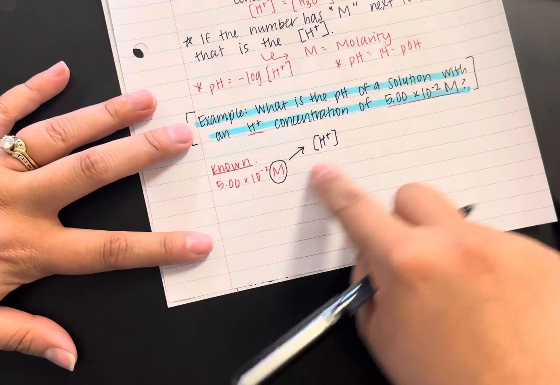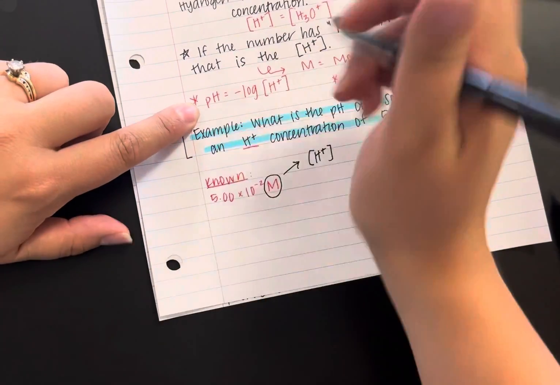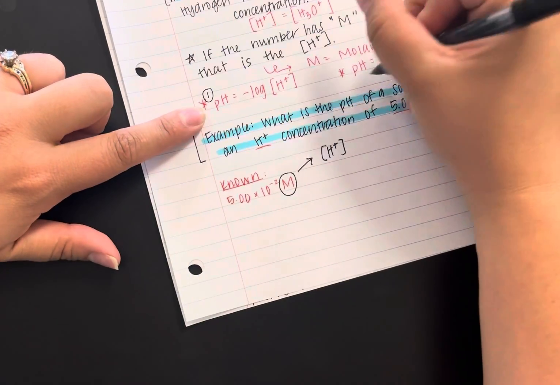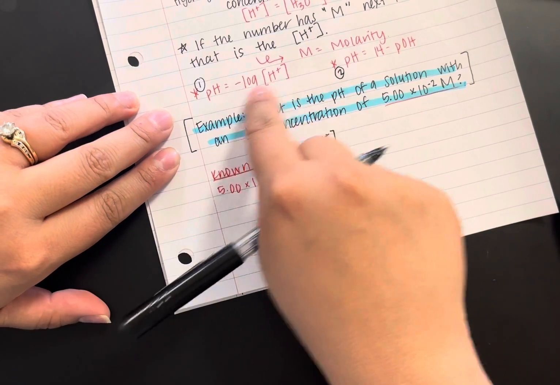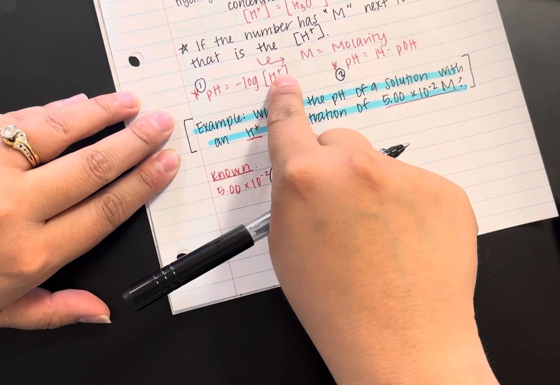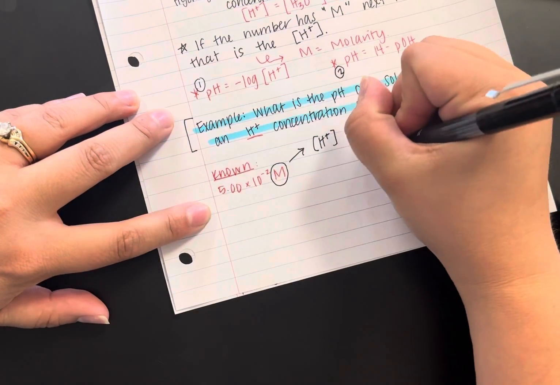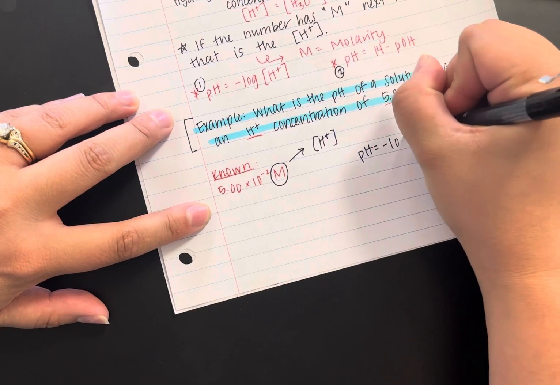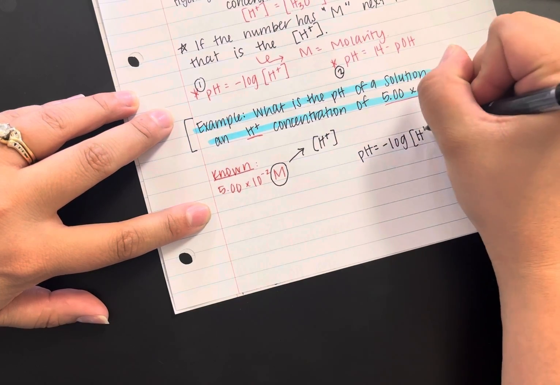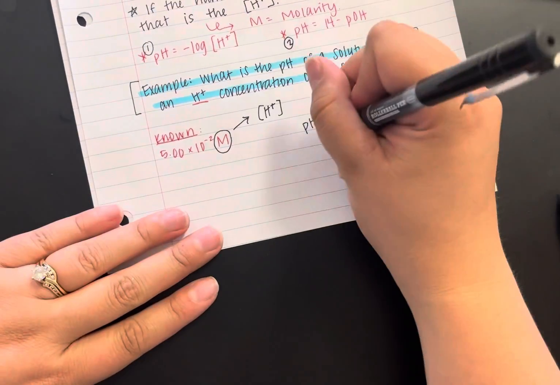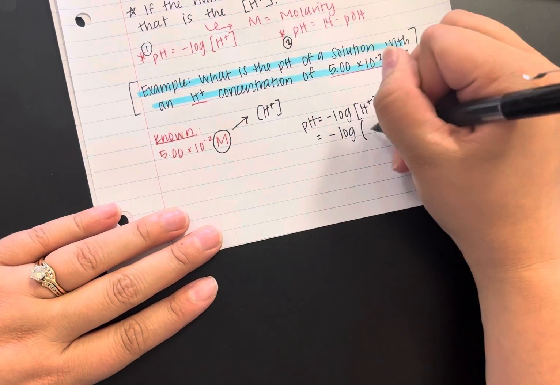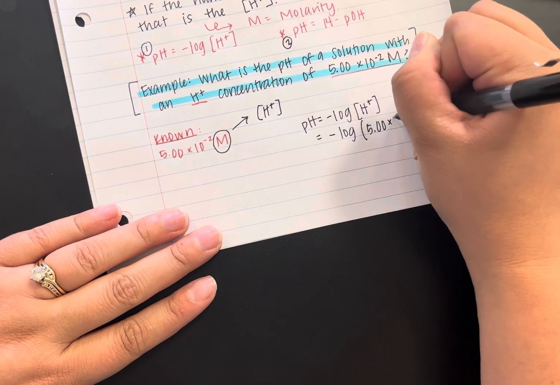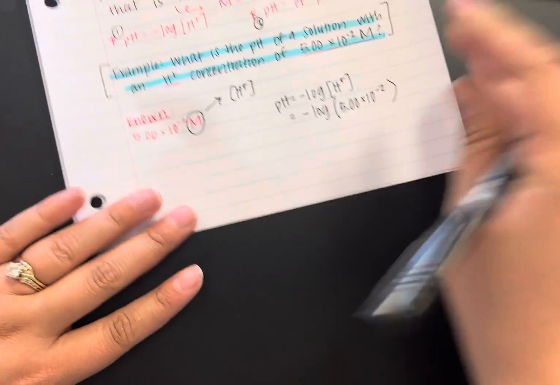So I am now going to solve; it says, what is the pH? If I see H+, I have to think, okay, am I gonna use formula number 1 or formula number 2? Well, if I'm given an H+, that means I have to use this one, right? Because I would just plug it in. So I'm gonna use pH equals negative log of H+. Now all you do is plug it in, so it equals this number, and I'll show you how to type this into your calculator.